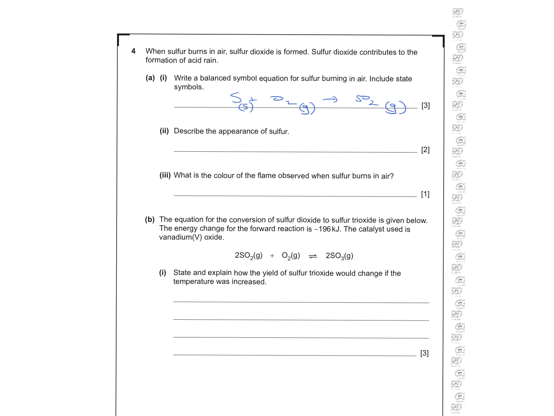Part 2, the appearance of sulfur, well, it's a yellow solid. And when sulfur burns in air, it burns with a blue flame. The sulfur dioxide that's formed is actually a colourless gas. On to part B.